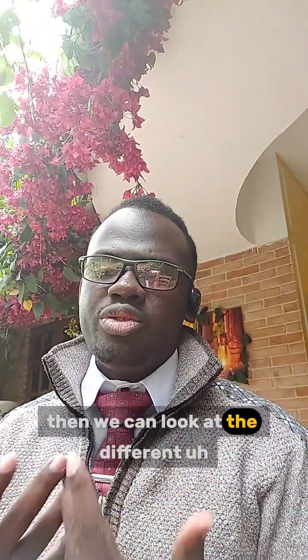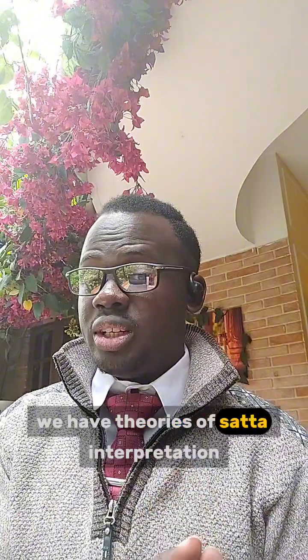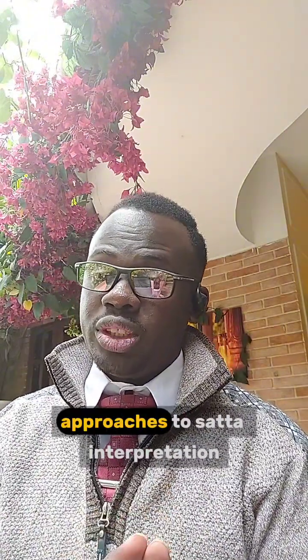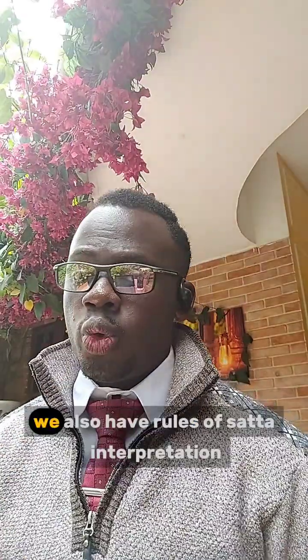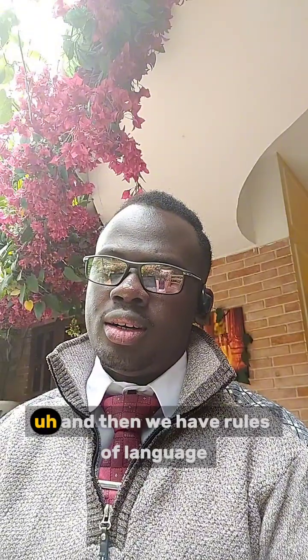Then we can look at the different theories of statutory interpretation. In statutory interpretation, we have theories, which are sometimes also called approaches to statutory interpretation. Then we also have rules of statutory interpretation, and then we have rules of language of statutory interpretation.